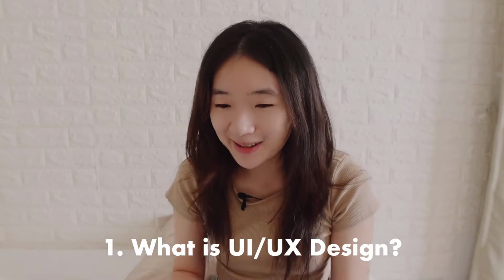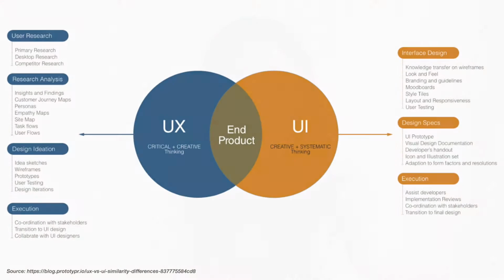Before you're able to say you're a UI UX designer, you're going to have to know what UI UX design is all about. So what I did when I started my UI UX design journey was to really understand what UX is, what UI is, and how to acquire the skills that are needed for this job scope.